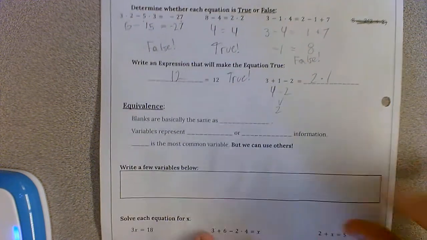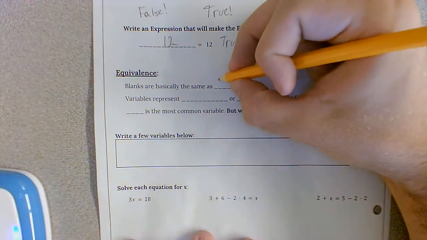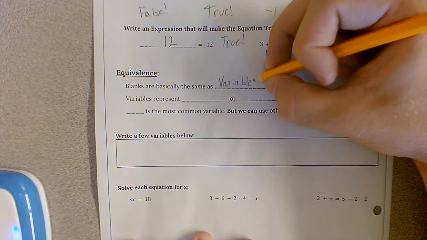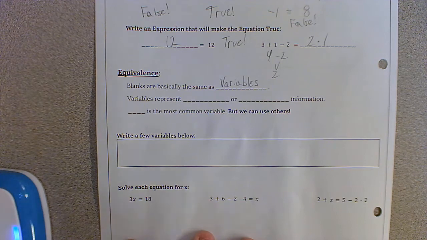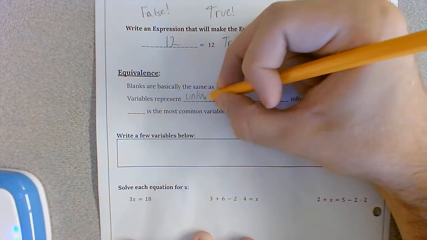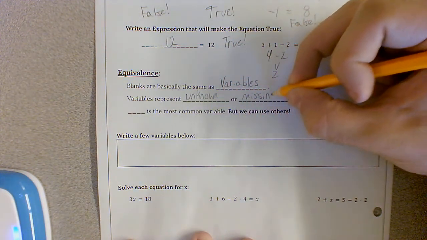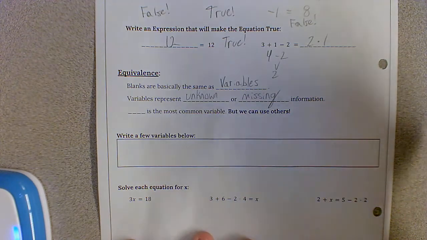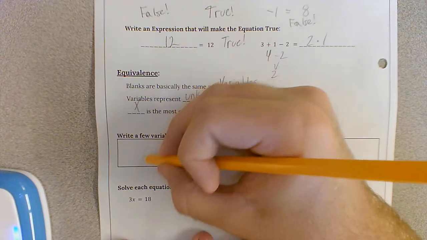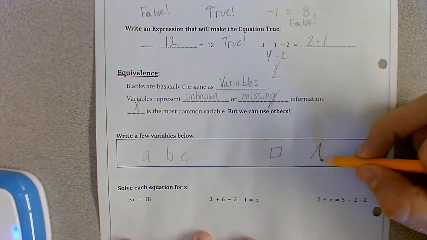Okay, let's talk about equivalence. Blanks are basically the same as variables. Variables represent unknown or missing information. Now, x is the most common variable, but we can use others. And I'd like you to come up with some down here. I'm going to do A, B, and C. I'll also do like a square and a triangle.